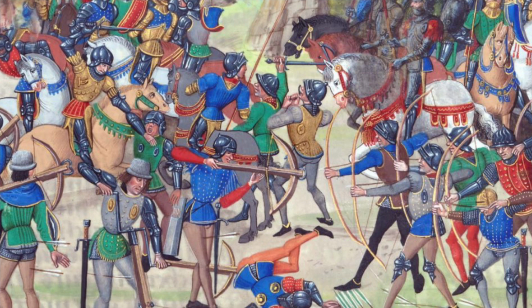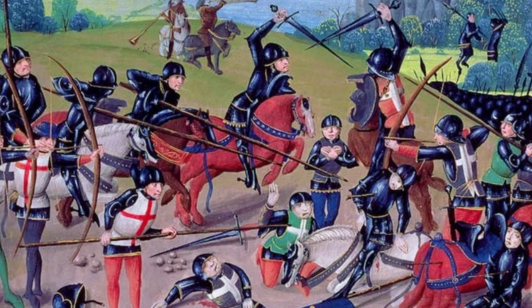And 10 years later, Edward's son, Edward of Woodstock, also called the Black Prince, won an even greater victory over the French at the Battle of Poitiers, in which the Valois king at the time, the French king at the time, John II, had actually been captured. And this was a devastating blow for France, who had to sign a treaty ceding a significant amount of land to the English king.